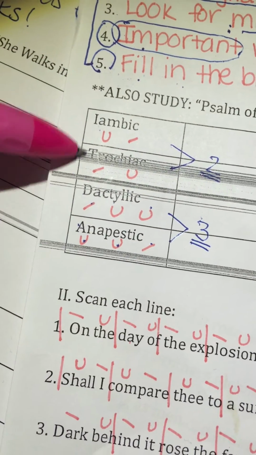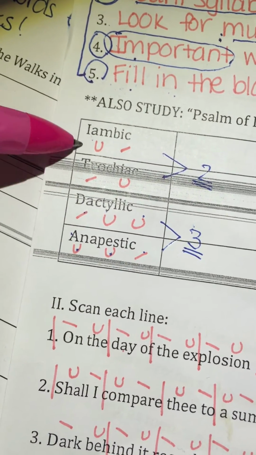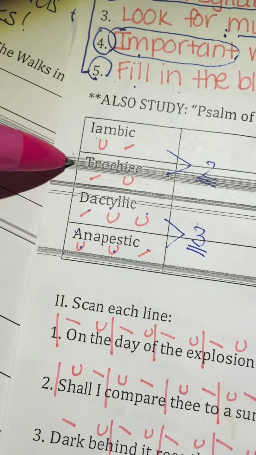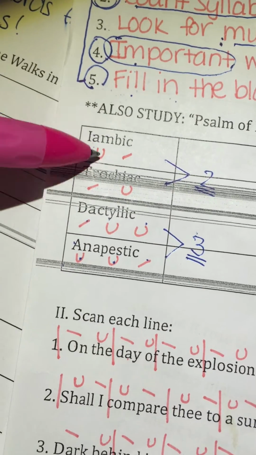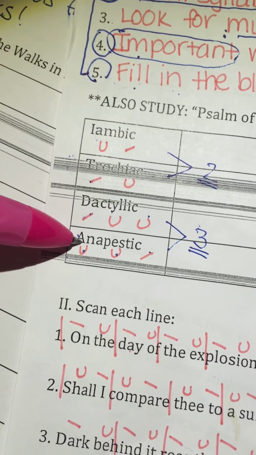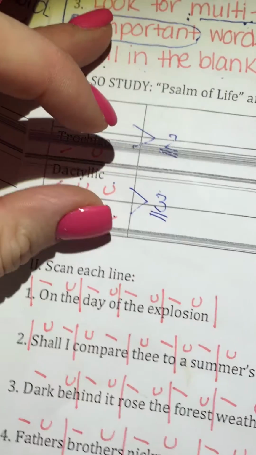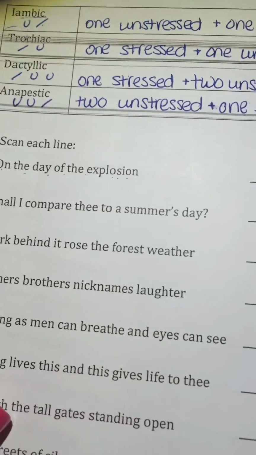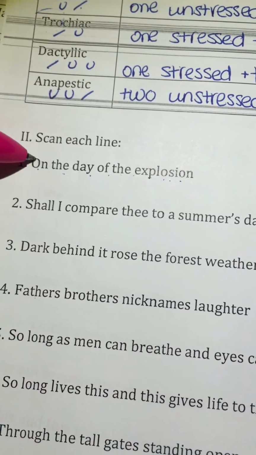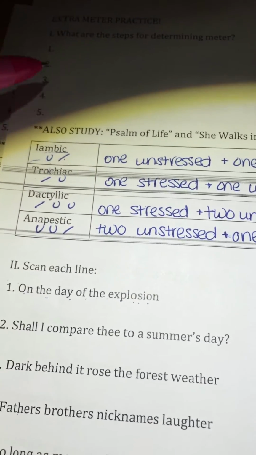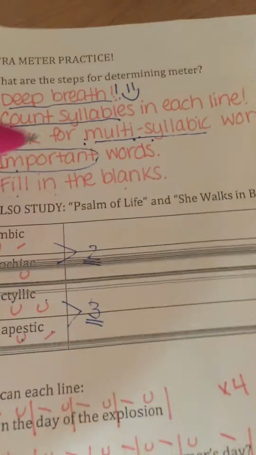Okay, so this should be pretty clear to you by now. I'm sorry for this copy machine issue. But iambic, trochaic, dactylic, and anapestic should be terms you are familiar with, okay? I'm going to switch to my untouched copy so we can do this along with one another. So like I said in class, what I want you to do right now is to practice these steps that were written right here, okay?